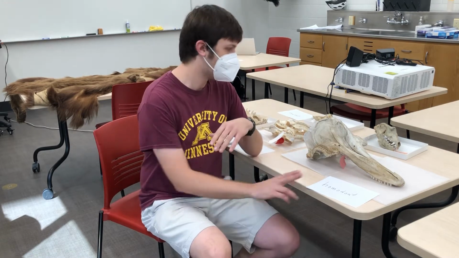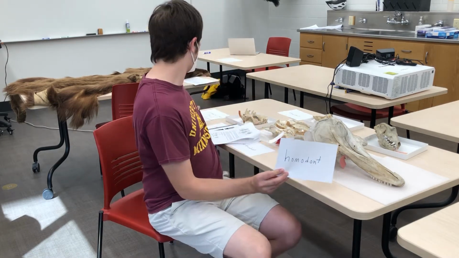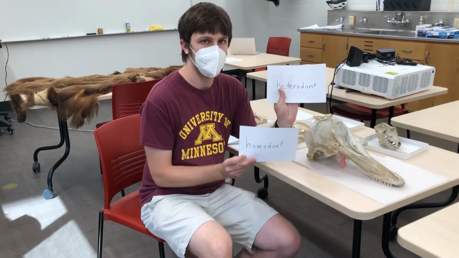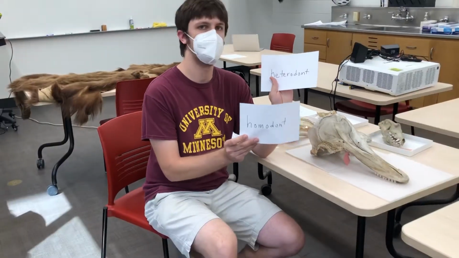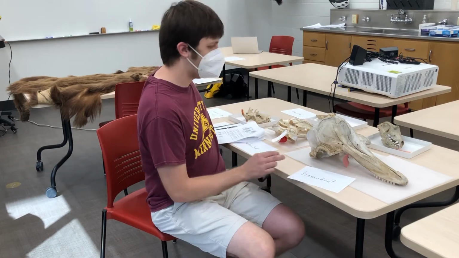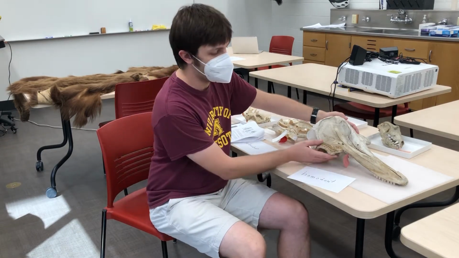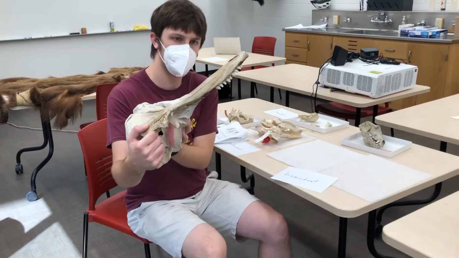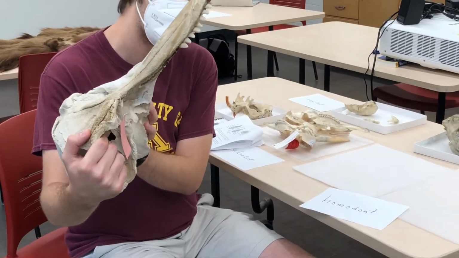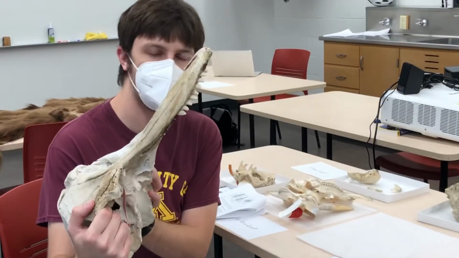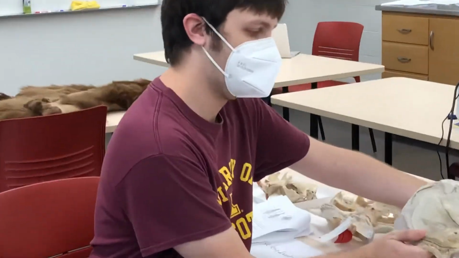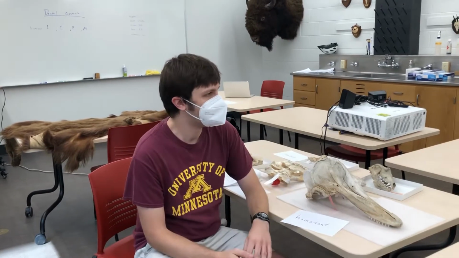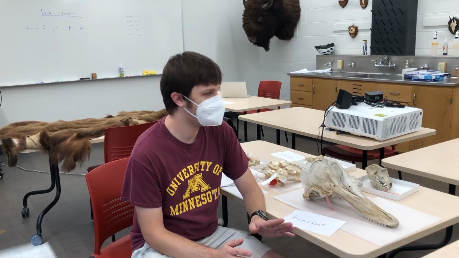First, we're going to start with homodont versus heterodont. When we say that an animal has homodont dentition, we mean that all of the teeth are the same type. So looking at this dolphin here, you can see that each of the teeth is a little peg. They don't have canines and molars different from one another.